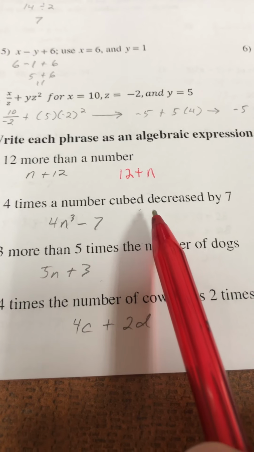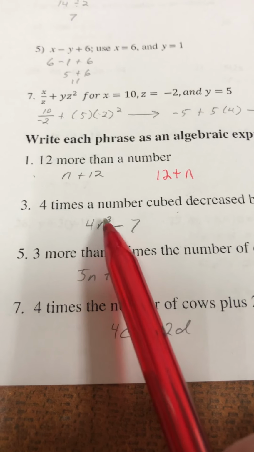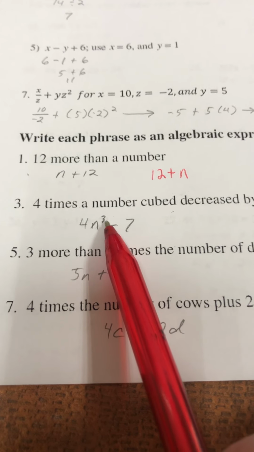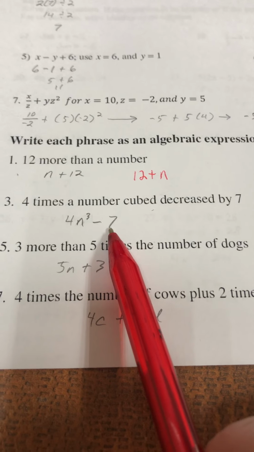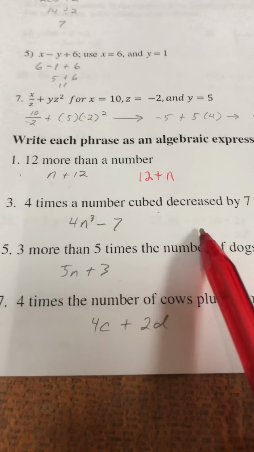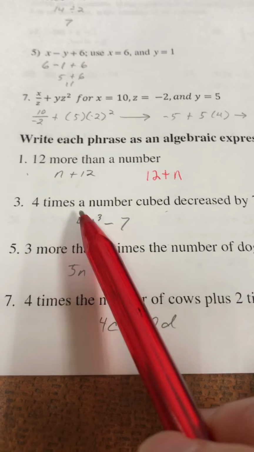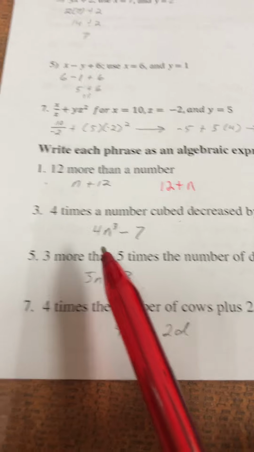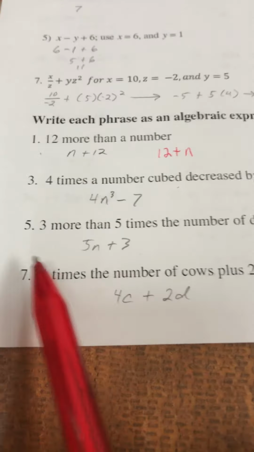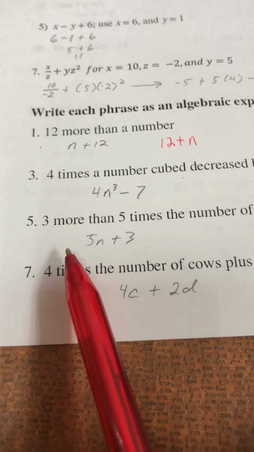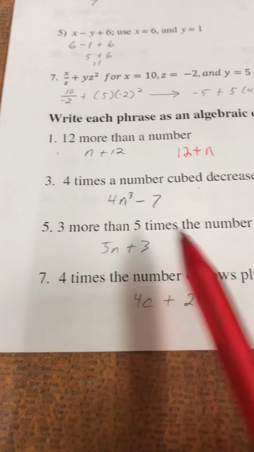4 times the number cubed decreased by 7. Okay, so I have 4 times a number that is cubed, that means to the 3rd power, decreased by 7. Now I can't write this one backwards. I can't write 7 minus that, because that would be 7 decreased by 4 times the number cubed. No, it's 4 times the number cubed decreased by 7. So I have to have that one correctly written, because subtraction is not commutative. You can't flip it around.